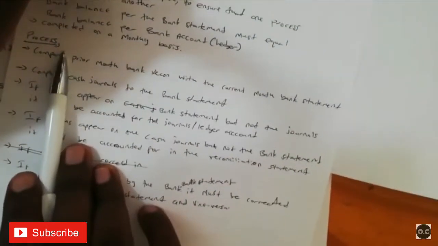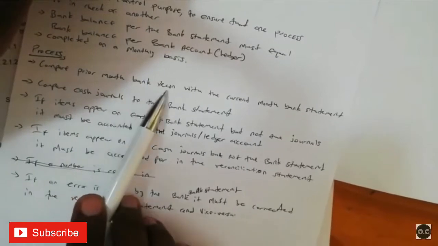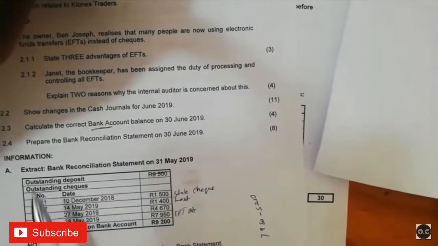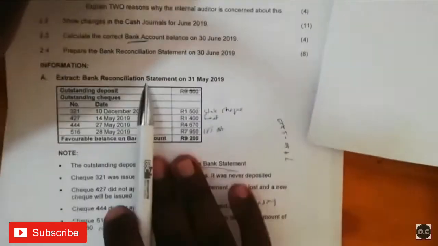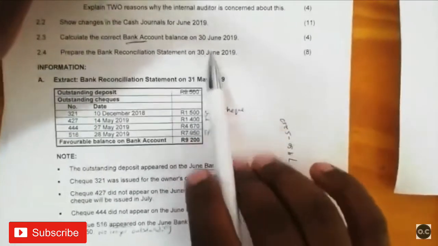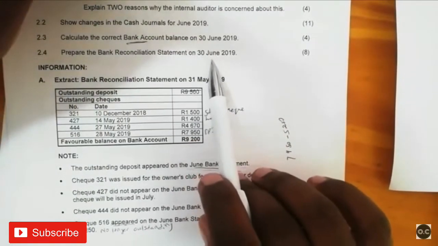Remember, in our process, we start by comparing the prior month bank record with the current month bank statement, right? So let's start with that process, because in this case, if you look at extract A, in the information, they gave you last month, 31 May 2019, because now we're looking at June, 30 June 2019.